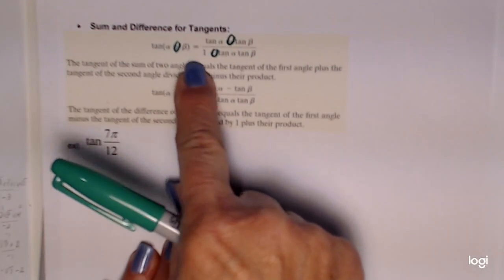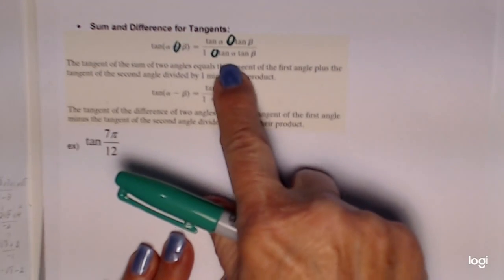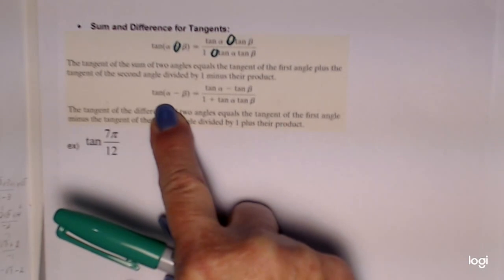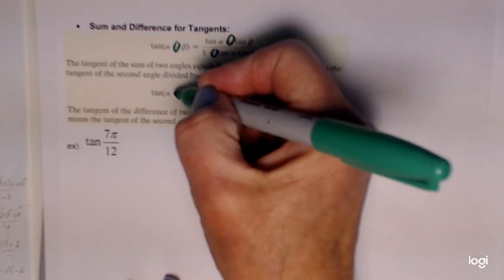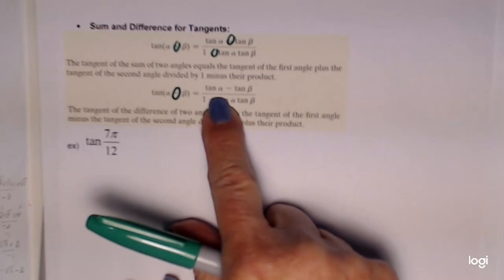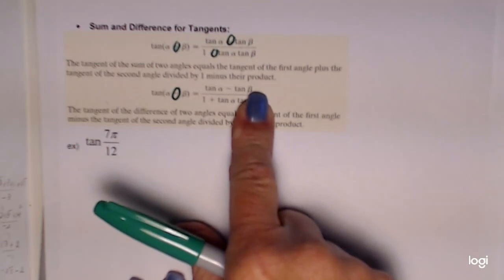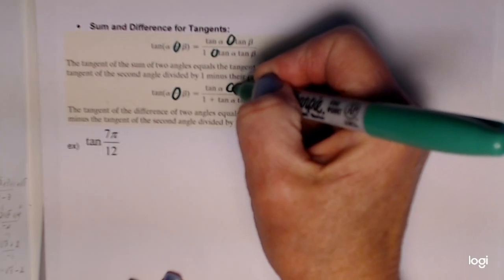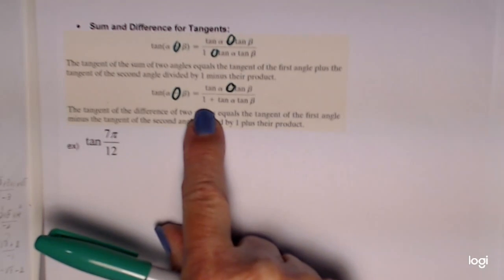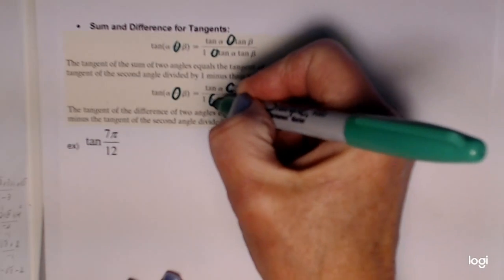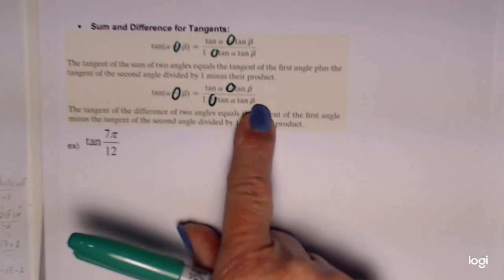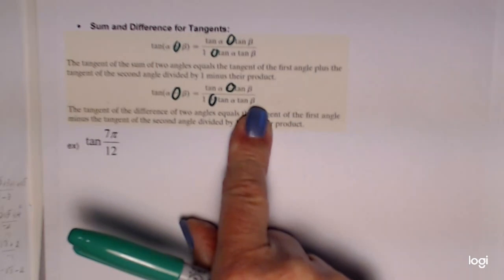So for plus, we have a plus in the numerator and then a subtraction in the denominator. When we're looking at the tangent of the difference of two angles, we have the subtraction here. And our formula is, again, the tangent of alpha and the tangent of beta in the numerator, but this time there is a subtraction between the two, so the subtractions match. And in the denominator, it's 1 plus the tangent of alpha times the tangent of beta. So those are the formulas for tangents.